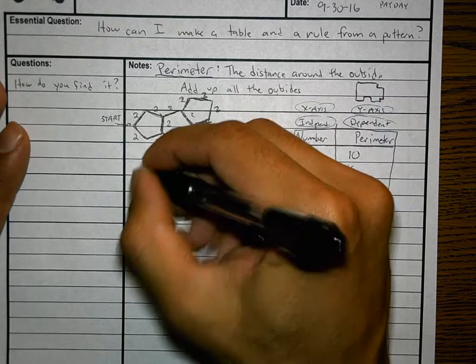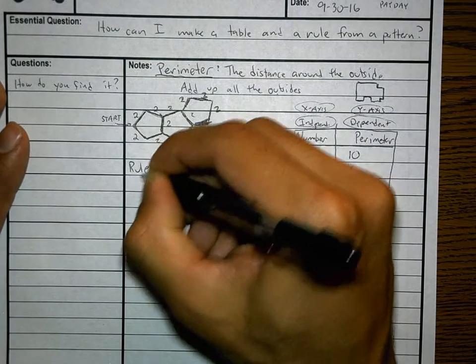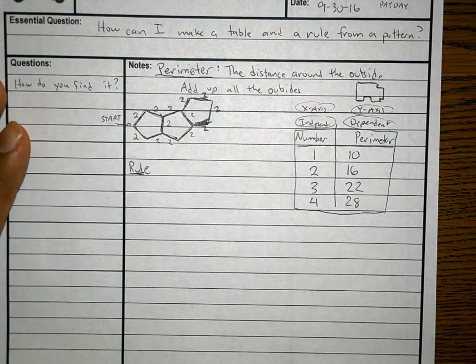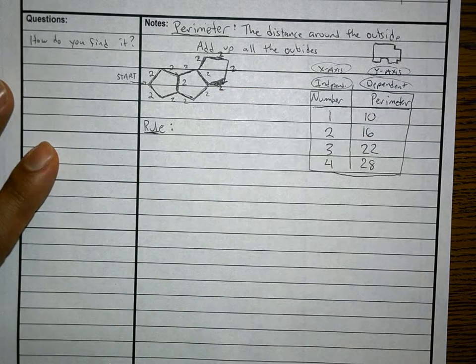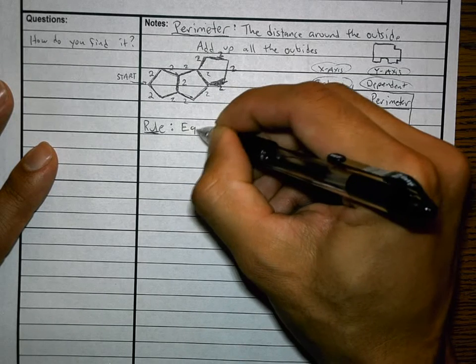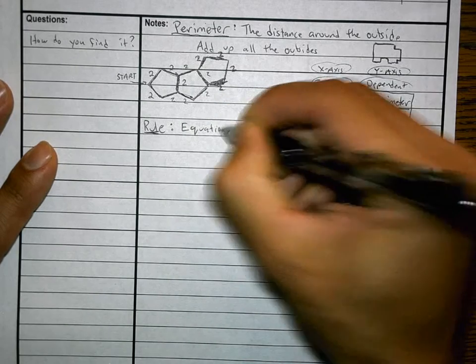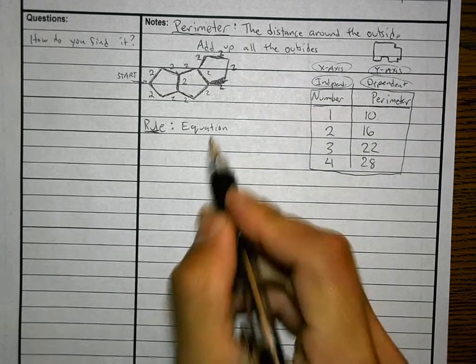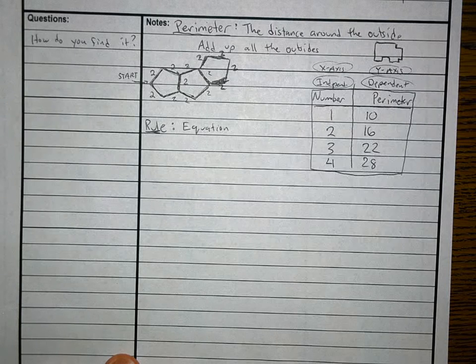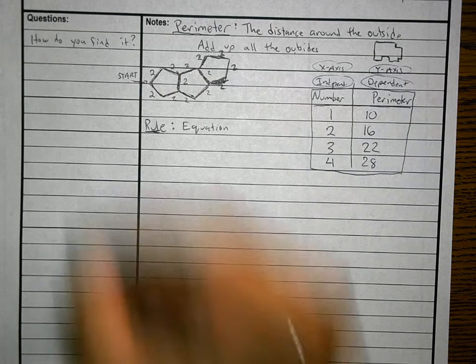Now, let's write over here the second big idea, which is a rule. R-U-L-E. A rule means the exact same thing as an equation. Some directions on your worksheet will say write a rule. Some directions will say write an equation. It means the same thing. These two words mean the same thing. I'm going to write that there.